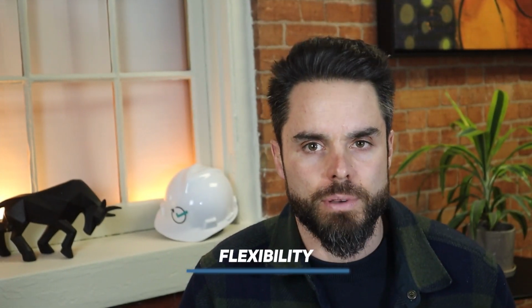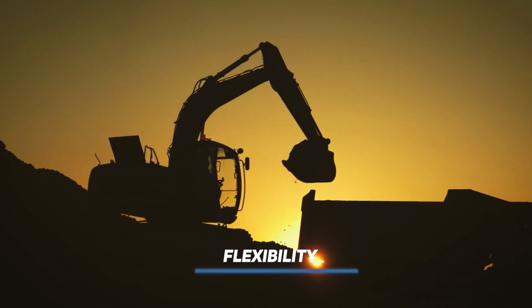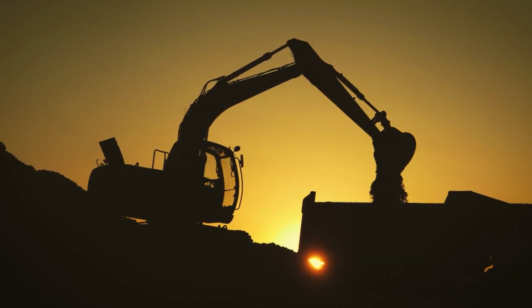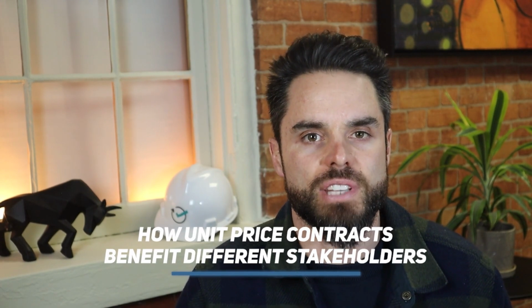The key reason they work so well is flexibility. If the project scope changes, let's say more excavation is needed, the contractor gets paid fairly for the additional work, and the client doesn't have to go through a long change order process. All right, now let's talk about the real value, how unit price contracts benefit different stakeholders.